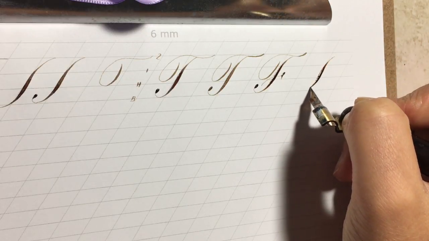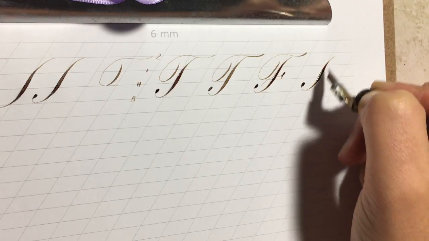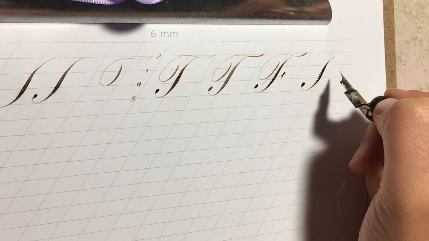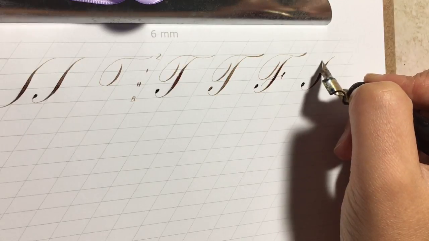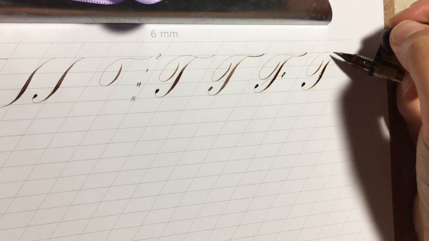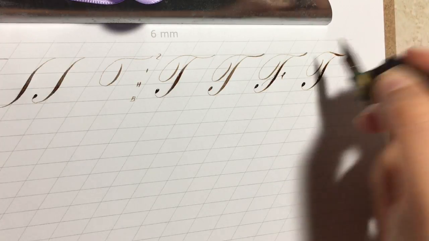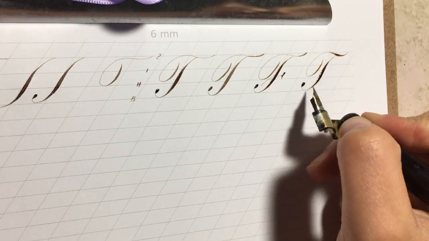Again, starts the same way as the T with the universal line of beauty stem, and then an indirect oval. This time I'm going to turn my pen and make a shade. I don't usually do that, but that is one way you can do it.